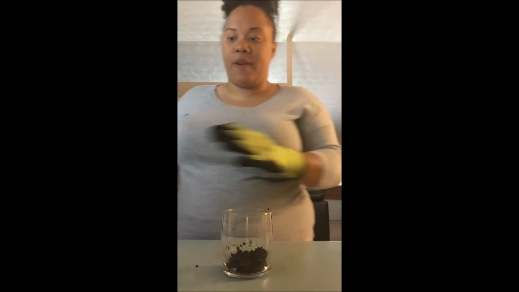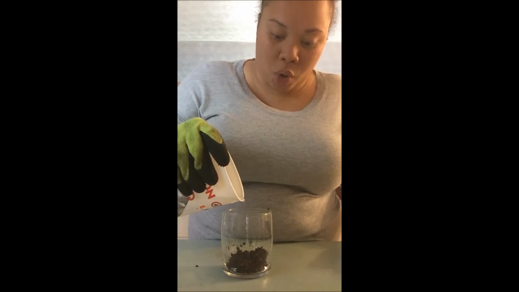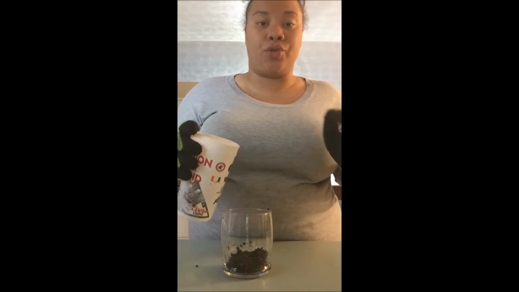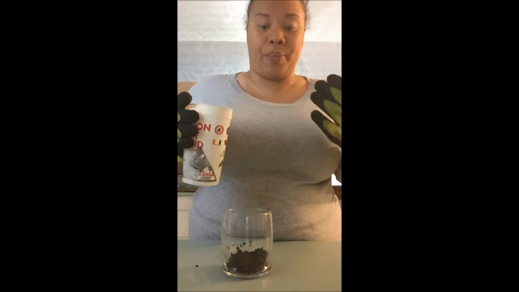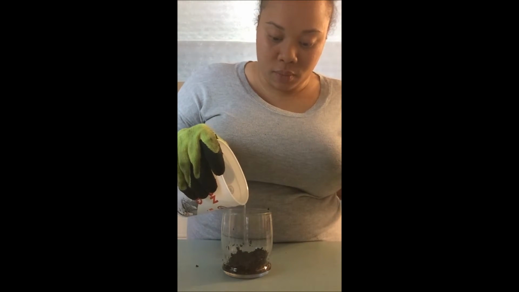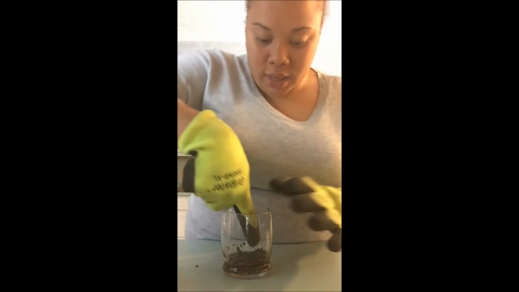And the last and final step is you want to begin to pour your water in. Pour a little bit at a time because you don't want the water to drown the soil and the plants. You want the soil to soak up the water and to become moist. So I'm going to pour a little bit more and I think that's pretty good.